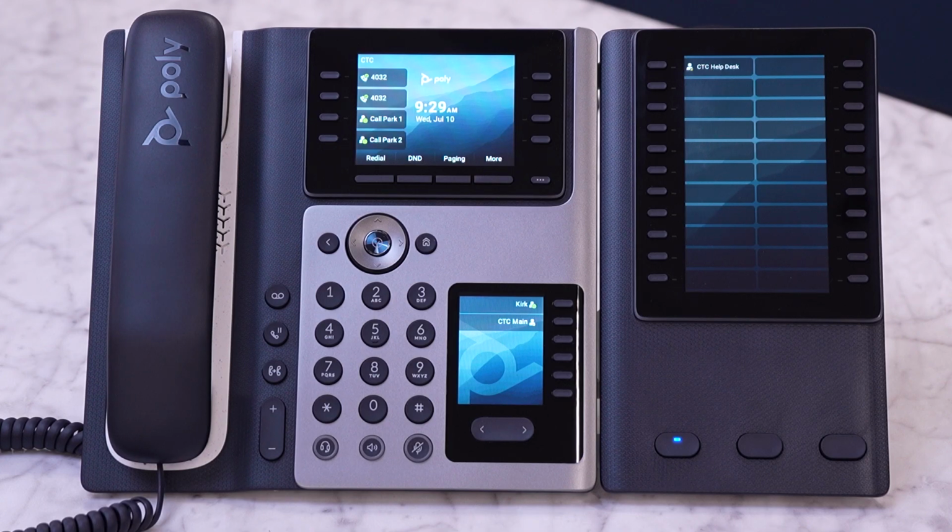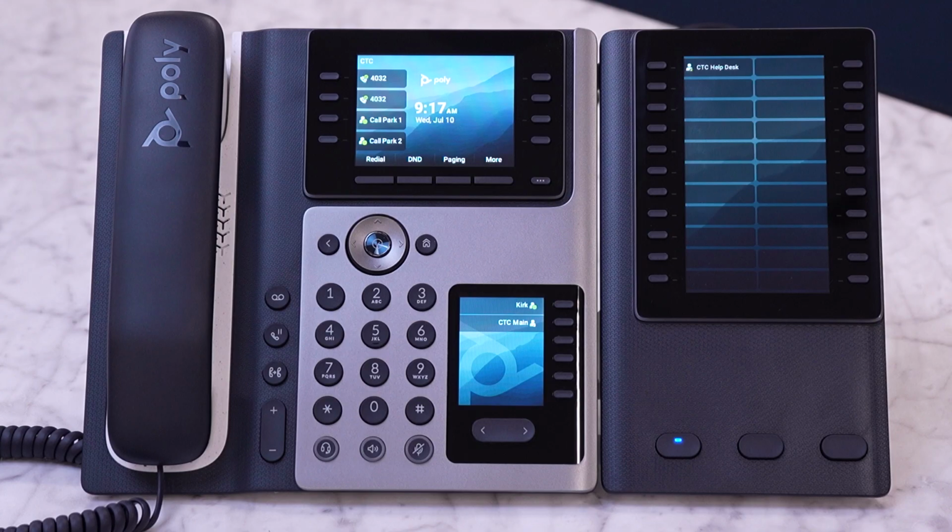This next button here is for call transfers. This is another way for you to transfer a call. To do this, just press that button and go through your transfer normally.